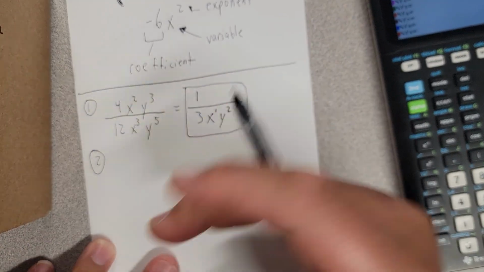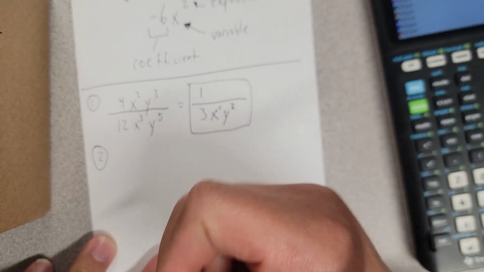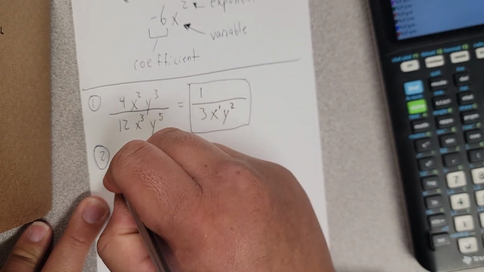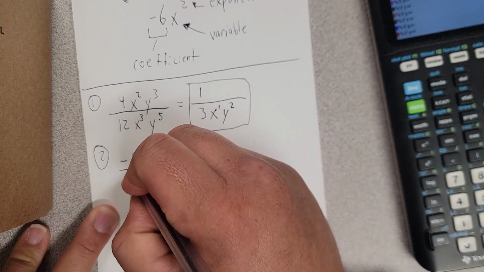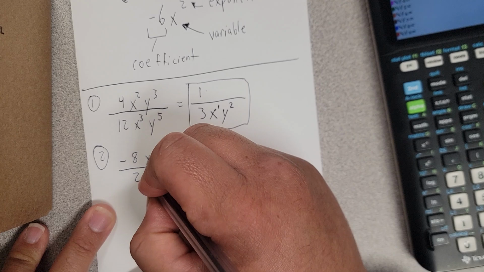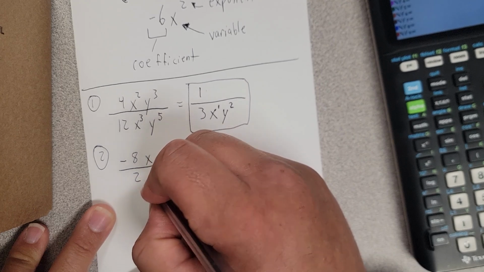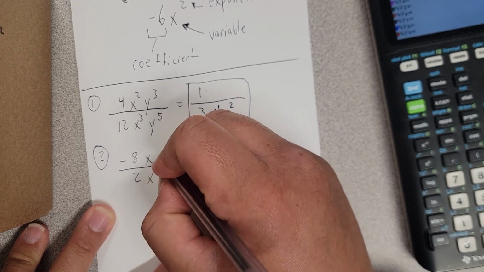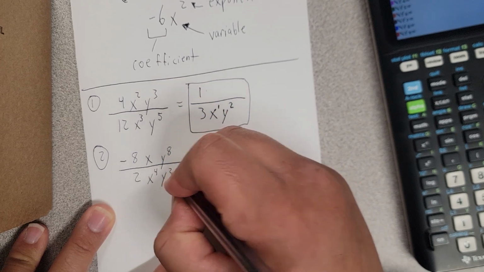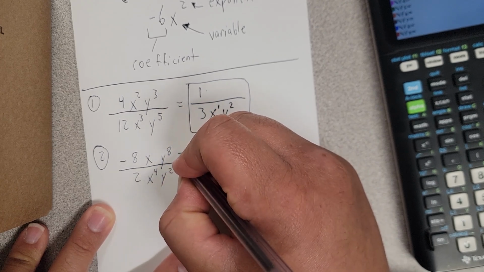Now it can change, guys. The top and the bottom can kind of mix up a little bit. So let's try this. Put negative 8 divided by 2x to the 4th, y to the 8th, y squared, and let's put a random z in here.